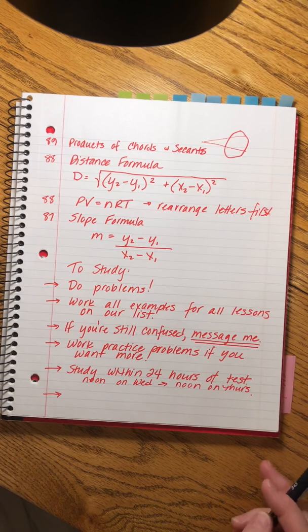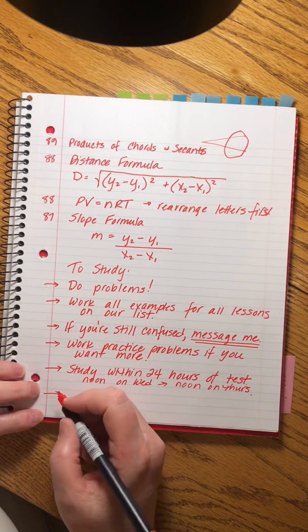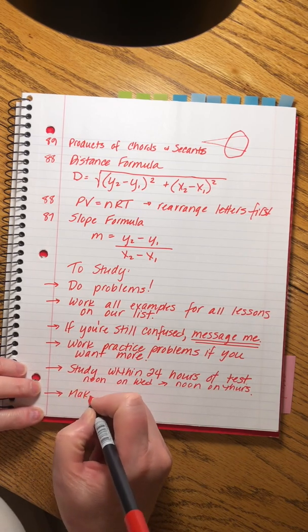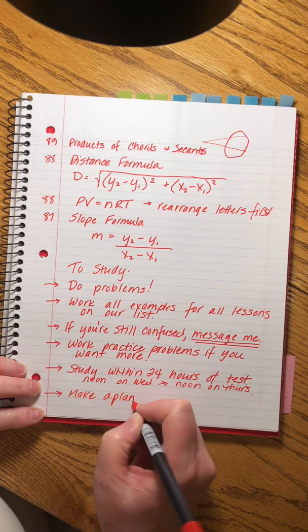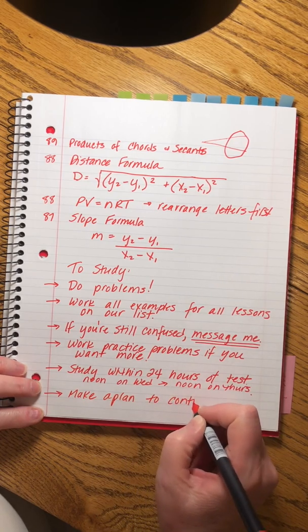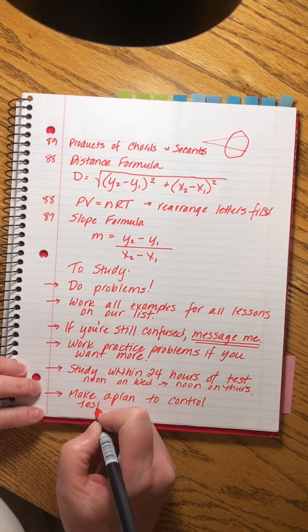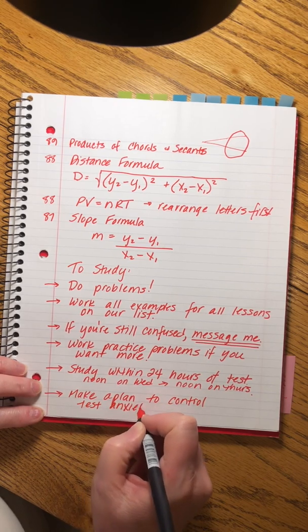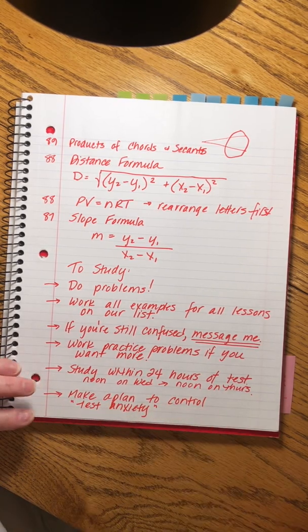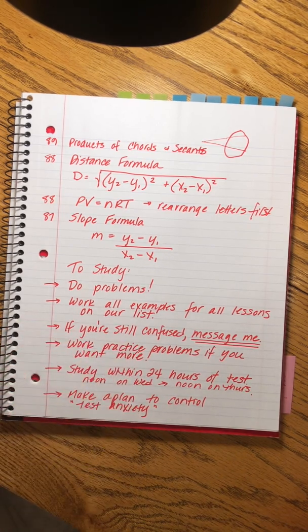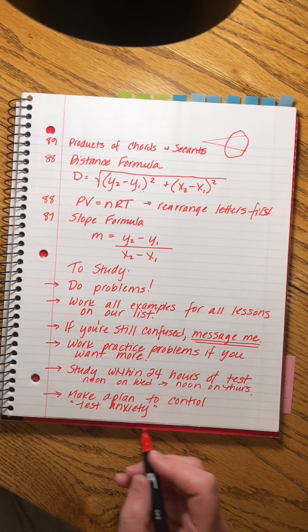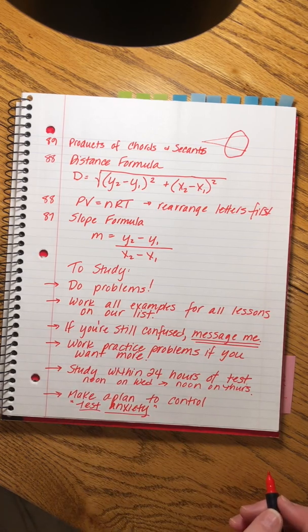If you're not sure how to get your stress under control, Google how to control test anxiety and see what you can find. So I'm going to write this. Make a plan to control test anxiety. I know that phrase sounds a little intense, but that's highly Googleable. And those words should get you to some good lists of tips and ways to calm yourself.